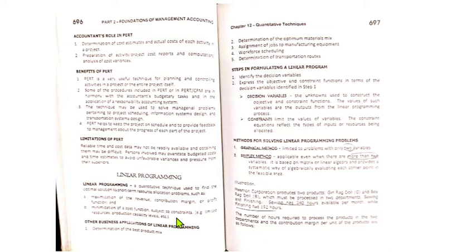So linear programming has been discussed, I think, under the statistics course. But we have to analyze this because the quantitative techniques has been a vital element in the management advisory services CPALE board subject. So other business applications of linear programming are the determination of the best product mix, the optimum material mix, the assignment of jobs to manufacturing equipment, the workforce schedules, and the determination of transportation routes.